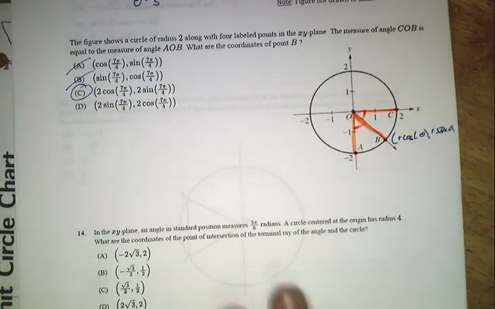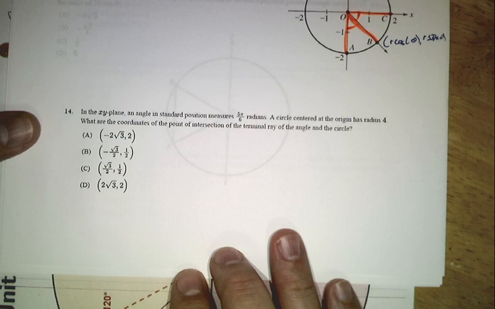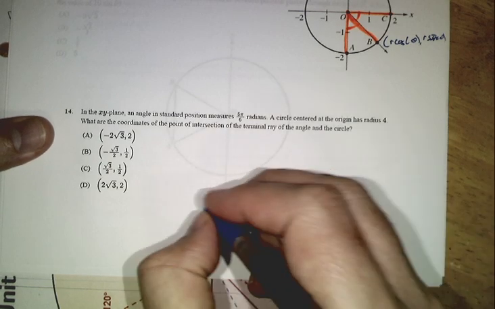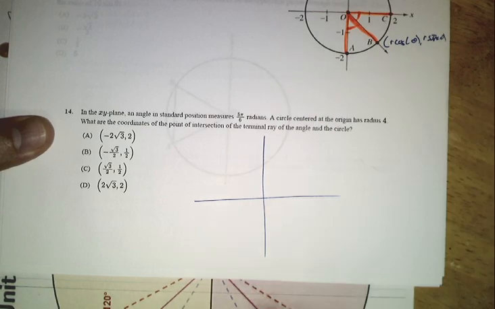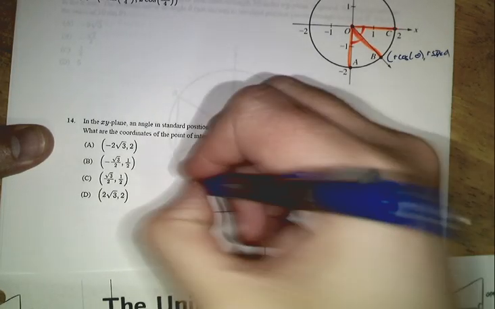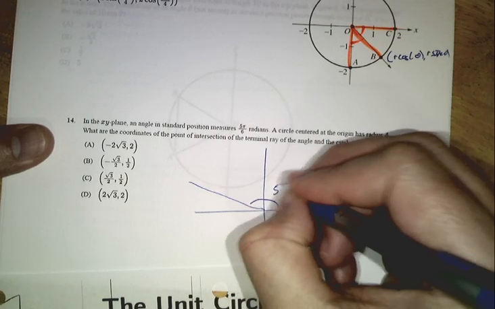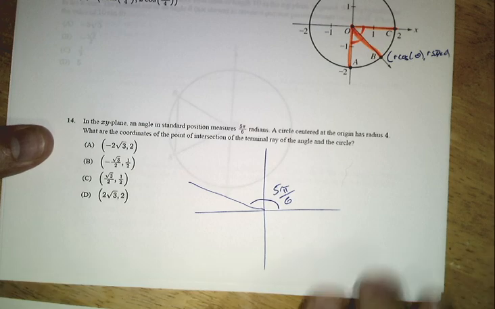Okay, next up, number 14. In the xy plane, an angle in standard position measures 5 pi over 6. So let's sketch that out real quick, whether we need it or not. 5 pi over 6, that is a nice special angle. So it is right here. This angle right here is 5 pi over 6 in standard position.